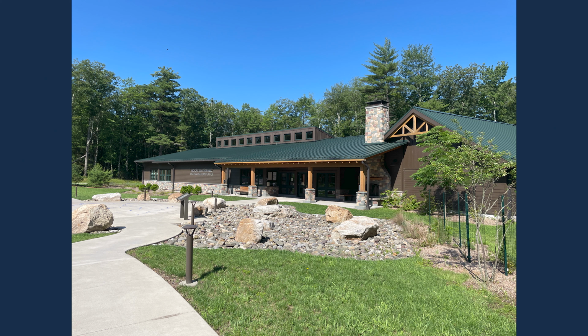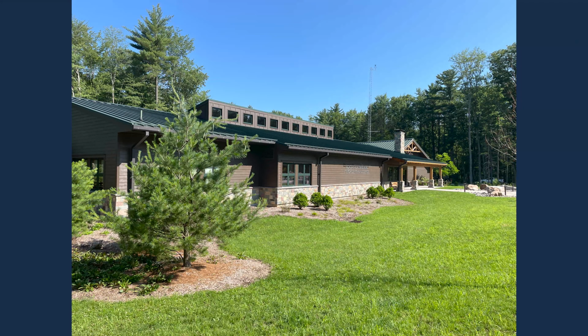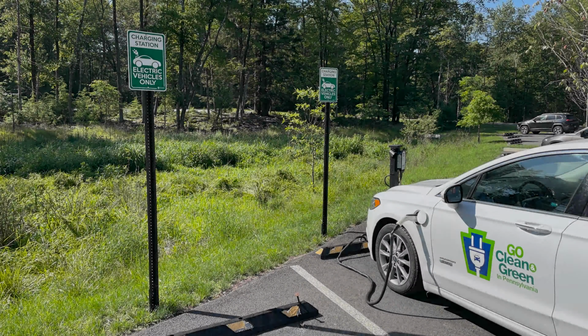A key part of that mission is to design and construct state park and state forest facilities that reduce their impact on the environment through resource conservation, energy efficiency, and healthy indoor spaces. DCNR started an initiative nearly 2 decades ago to incorporate sustainable design and construction practices into our building projects.